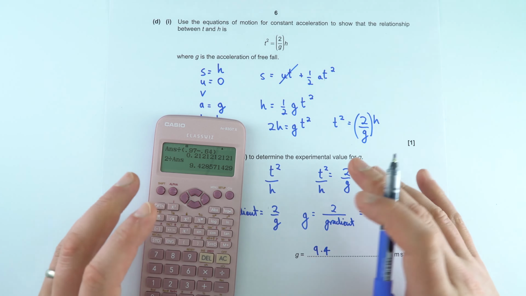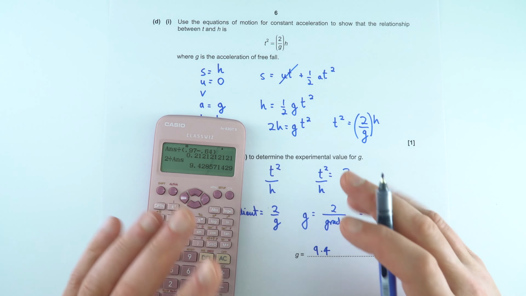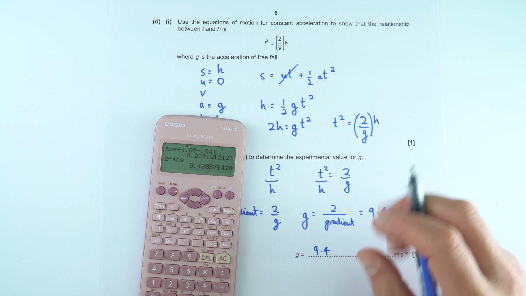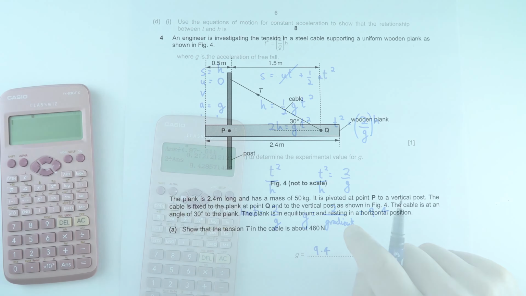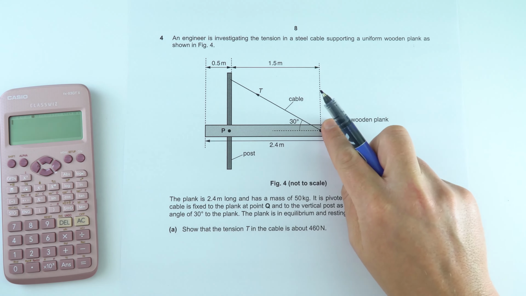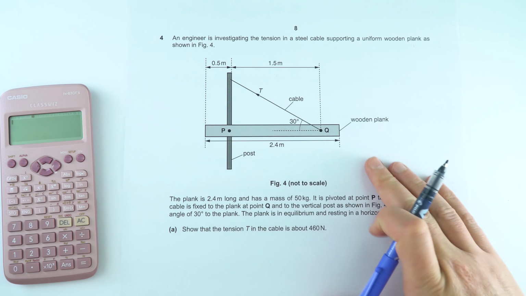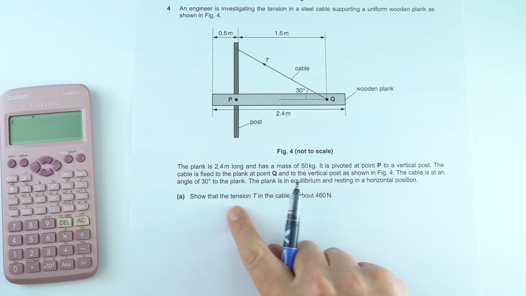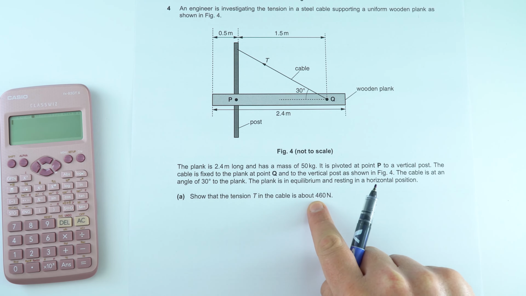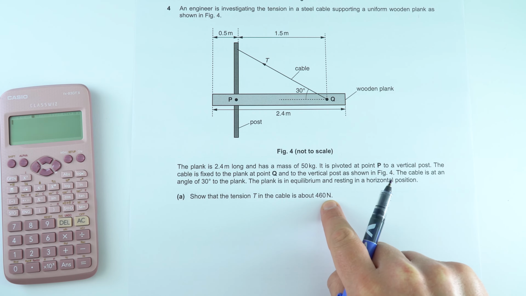And that's kind of what we're expecting. It's going to be a value in the order of 9.81 meters per second squared. So for question 4, we've got a large diagram with lots of information, lots of numbers. And what we need to do is show the tension in the cable is about 460 newtons.